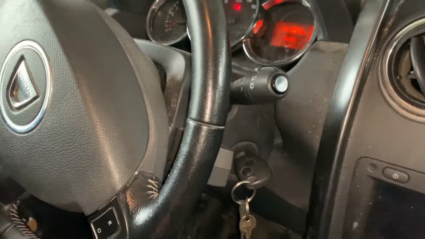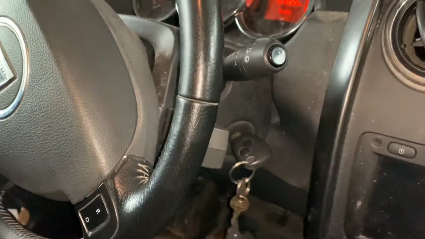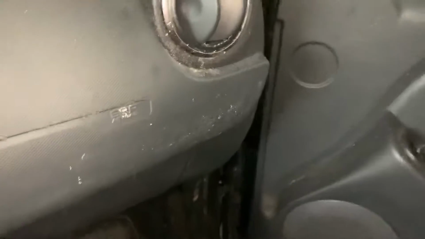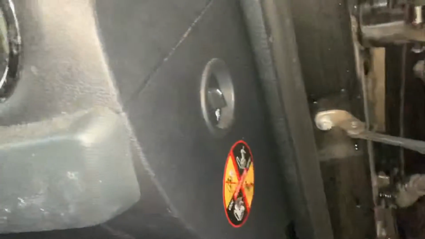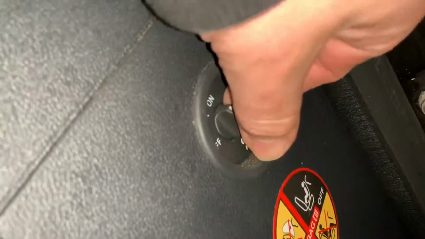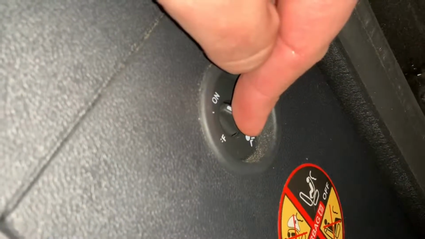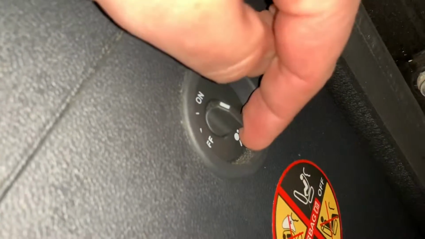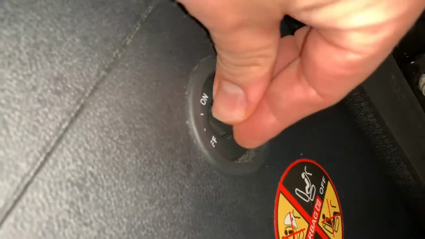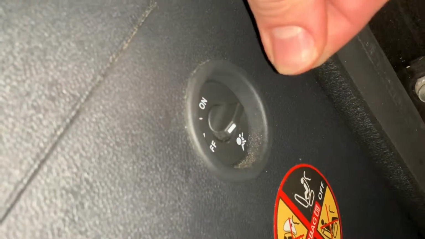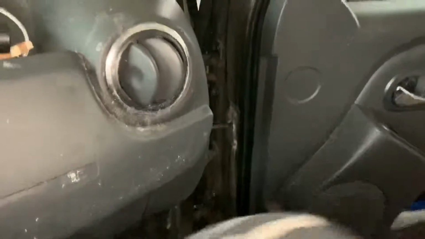So let's have a seat at the passenger side, and we are going to install a children's seat on the passenger side. We are going to open the door on the passenger side, and on the right side of the cockpit you can see a switch. This switch you are able to push in, then rotate it to off or on. That means on this switch you are going to switch off and switch on the passenger's airbag system.